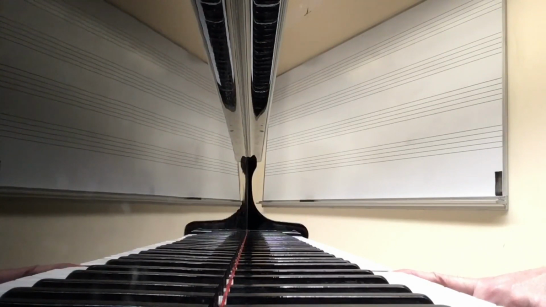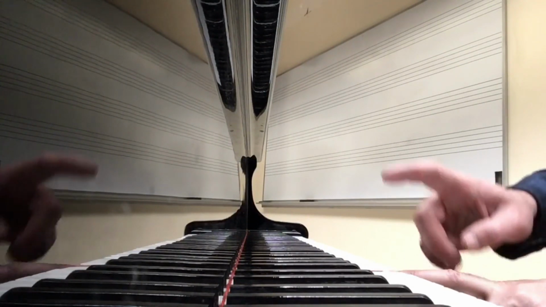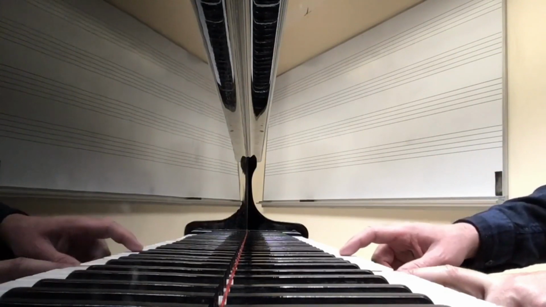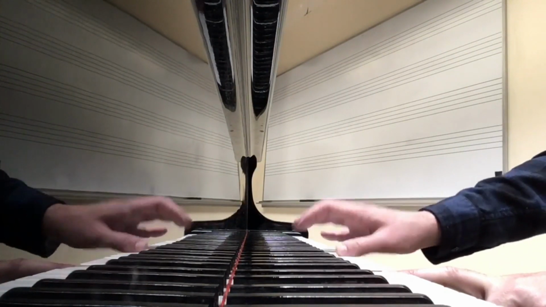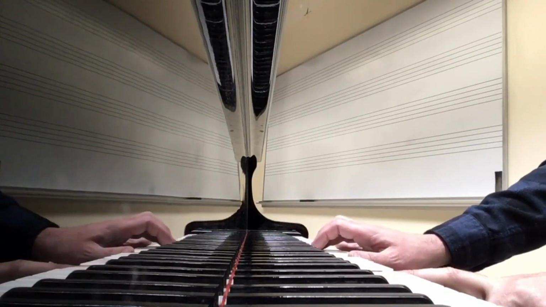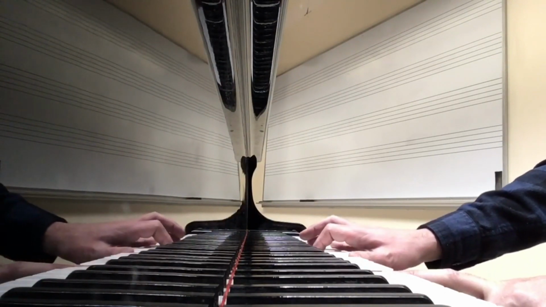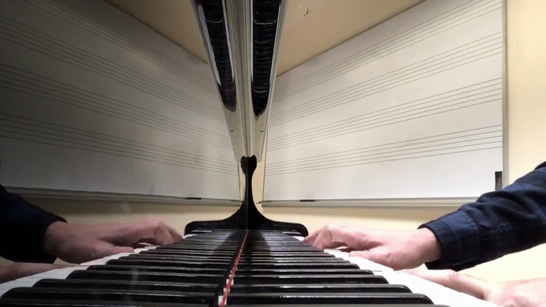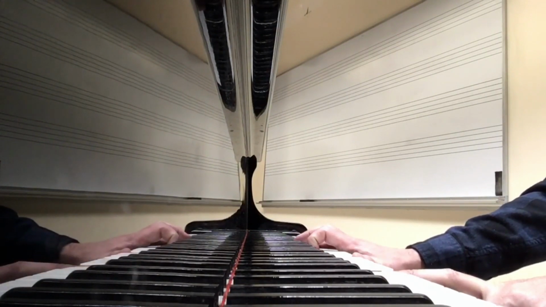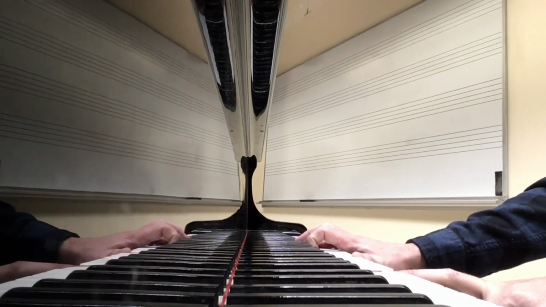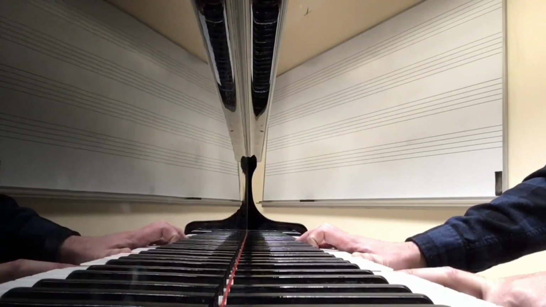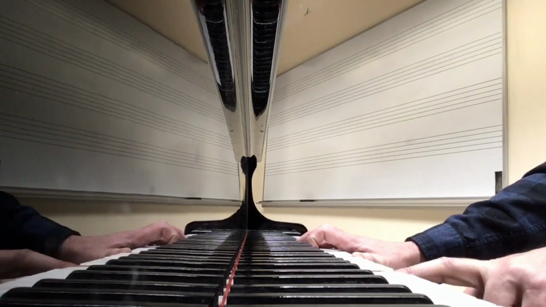So if you remember, the first interval in the overtone series is an octave right here. Then you hear a perfect fifth. Then there's a perfect fourth above that, which is our C again. And then we have a major third. So those are your initial tones in the overtone series.